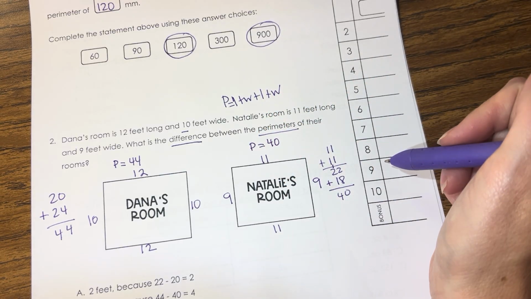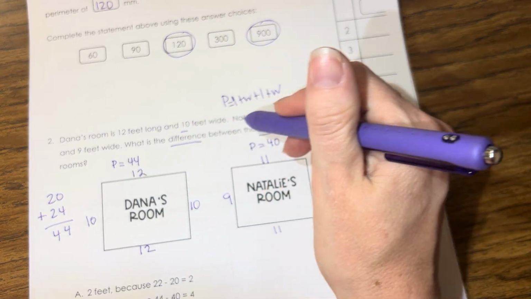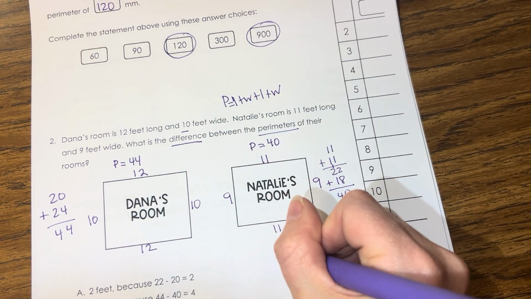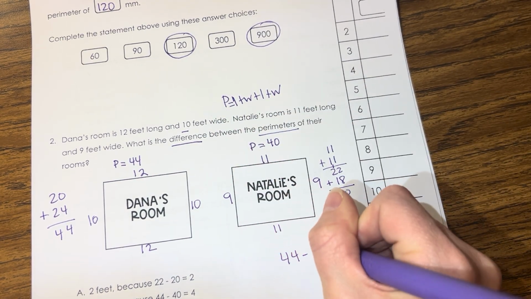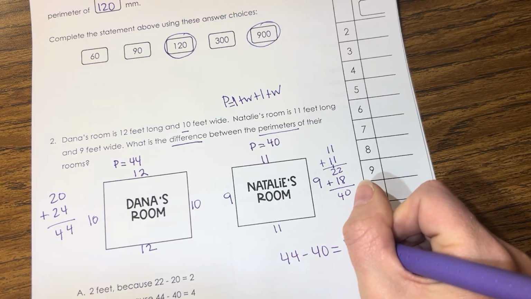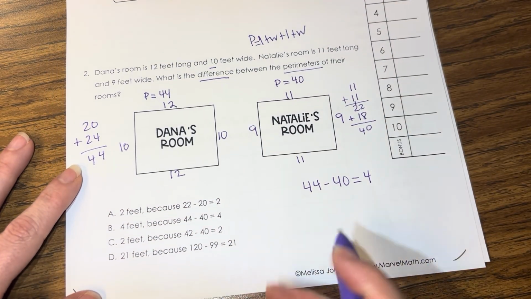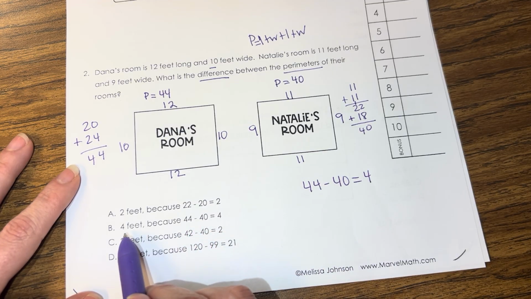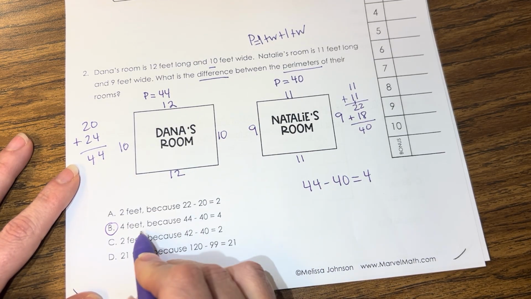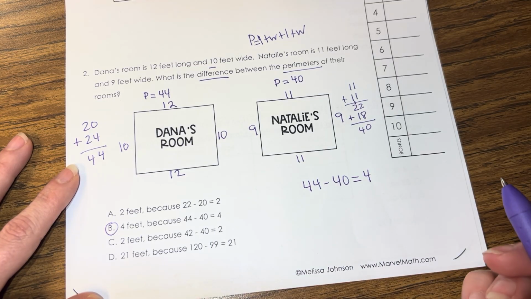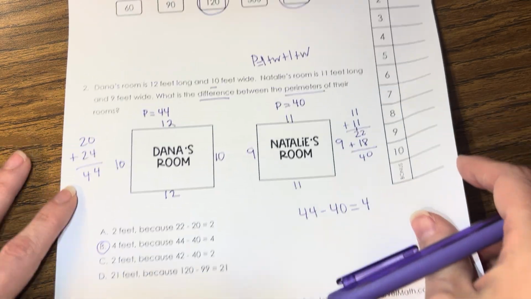And so now we go back to the question, and it says, what is the difference between the perimeters? So difference means to subtract. So I have 44 minus 40, which is 4. So now let's look at our answer choices. And it looks like the answer is going to be B, where it says 4 feet, because 44 minus 40 is 4. Okay. All right, let's turn to the next page.